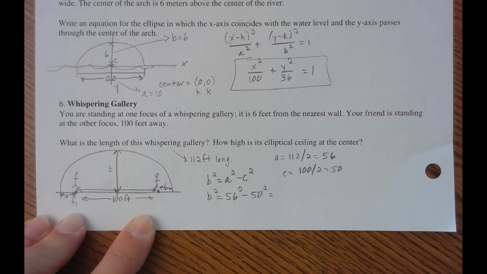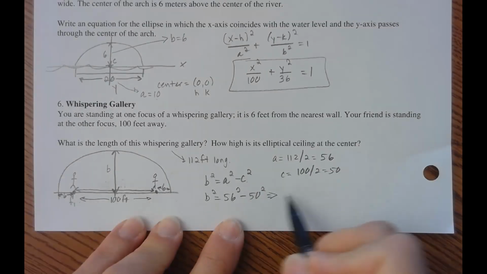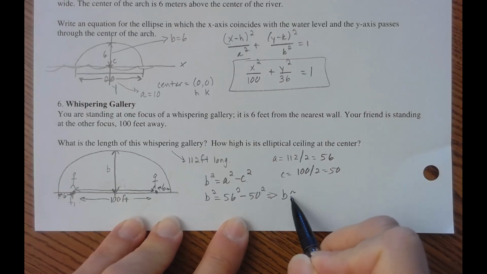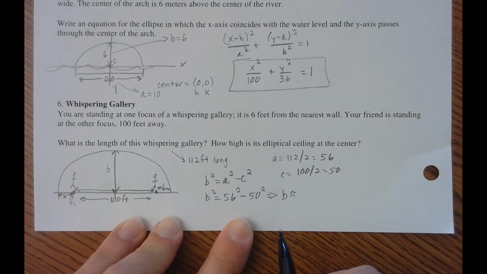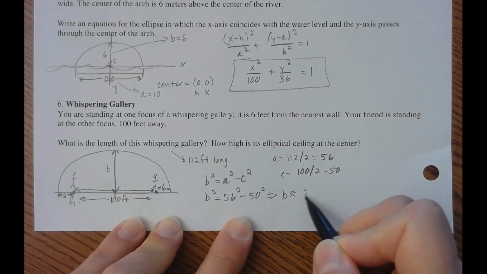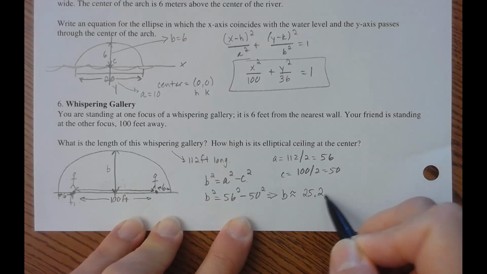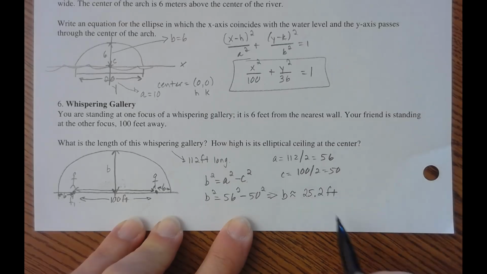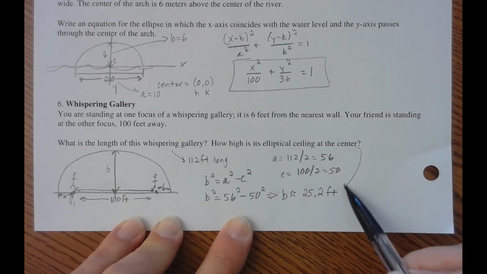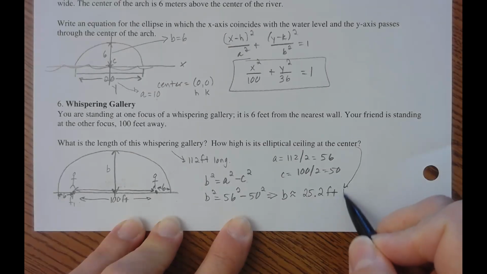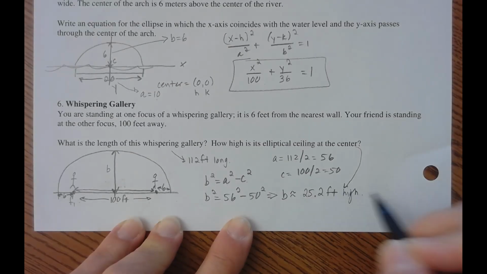And then your calculator will do the rest of the work for you. b is approximately 25.2 feet. So the ceiling is 25.2 feet high.